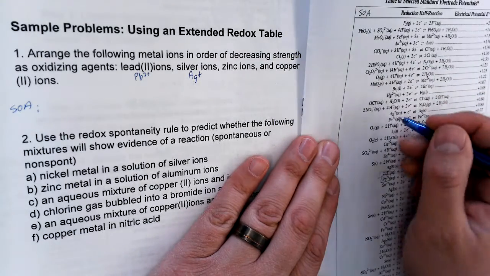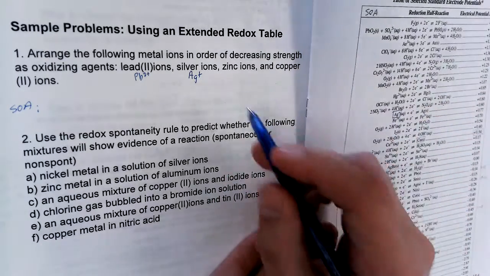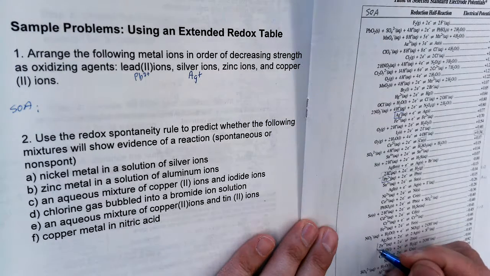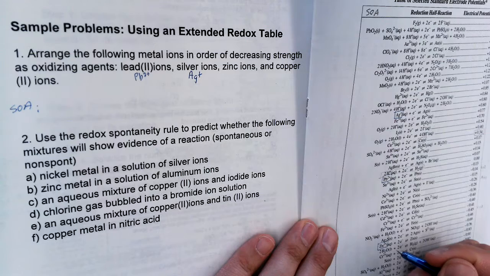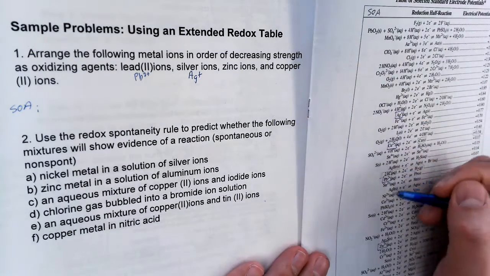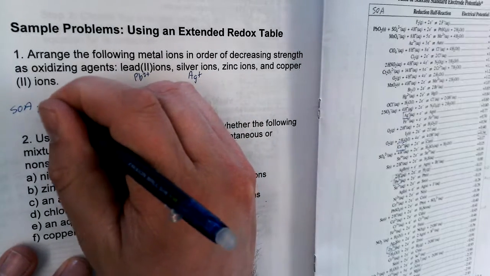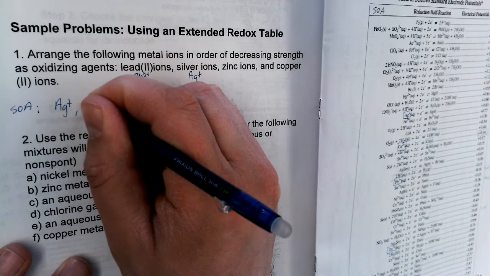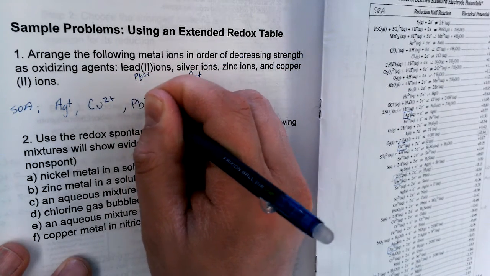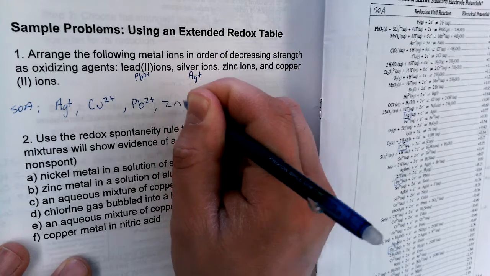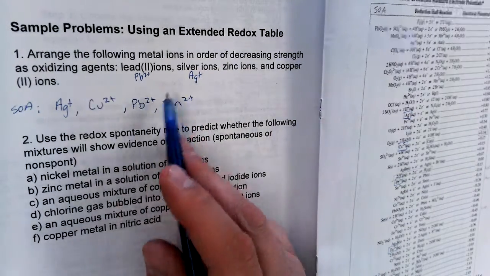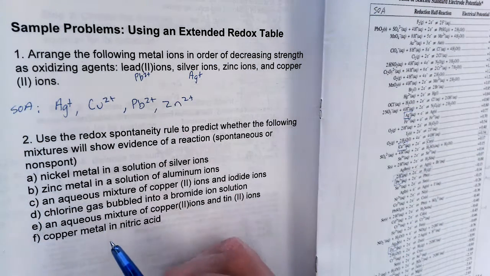That silver is up here. Okay, zinc ions, zinc's lower to the bottom right here, so Zn2+. And copper 2 ions are right there. In order of the four that we have, silver is our strongest because it's the highest on the table. Then we have Cu2+, then Pb2+, and Zn2+. That's how we'd solve that one, just going from strongest to weakest.